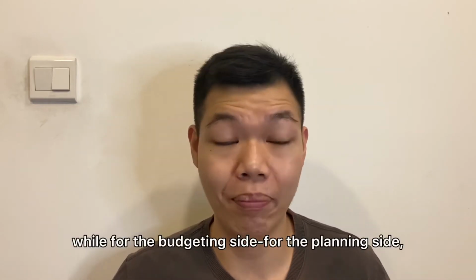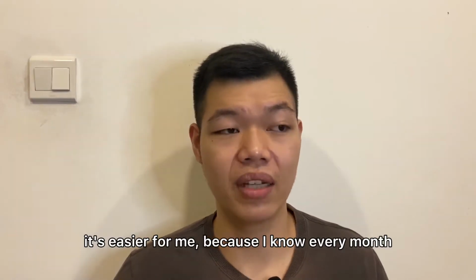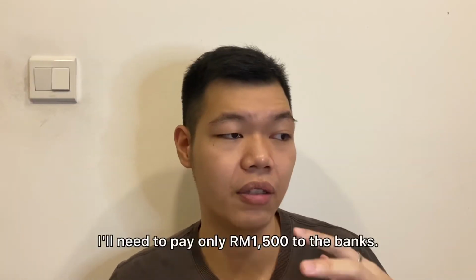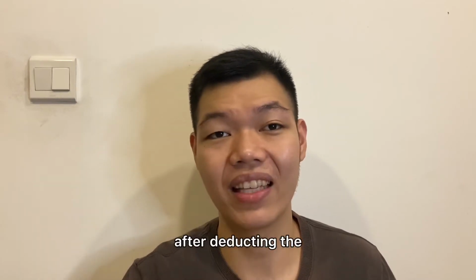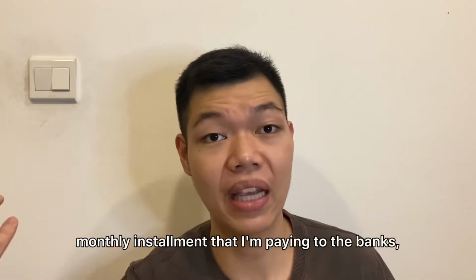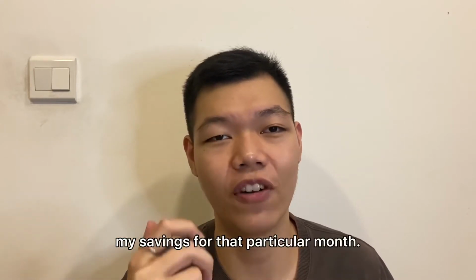While for the budgeting side, for the planning side, it's easier for me because I know every month I'll need to pay only 1,500 to the banks. If this month I'm earning more, after deducting the monthly installment that I'm paying to the banks, then I can calculate my savings for that particular month.